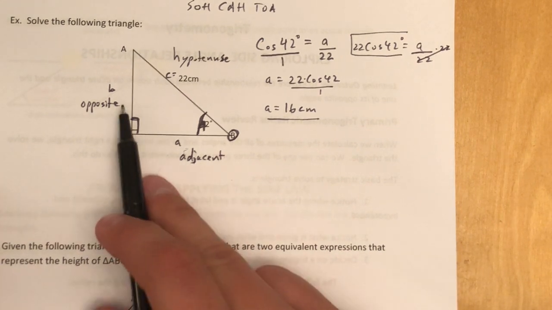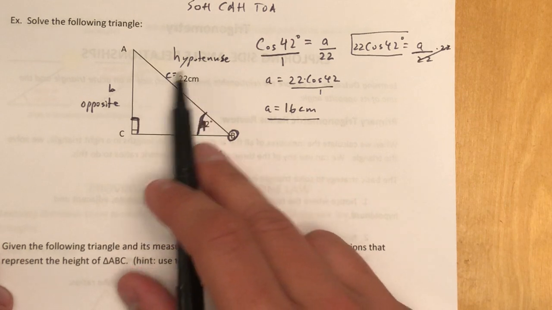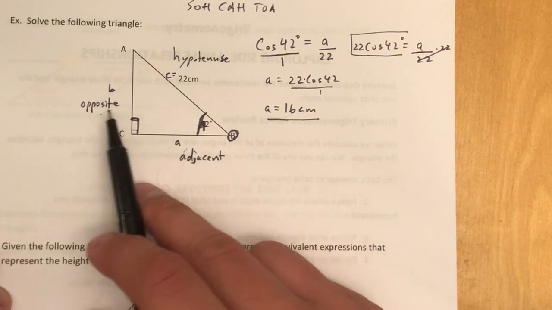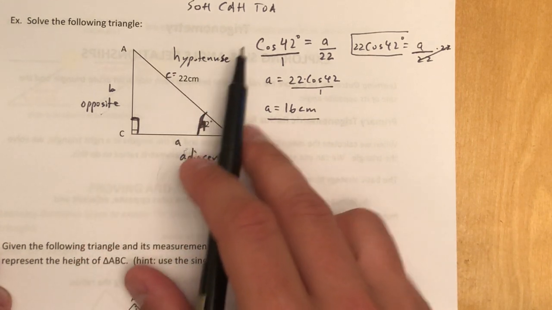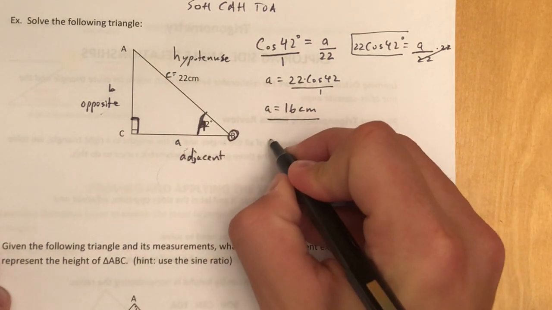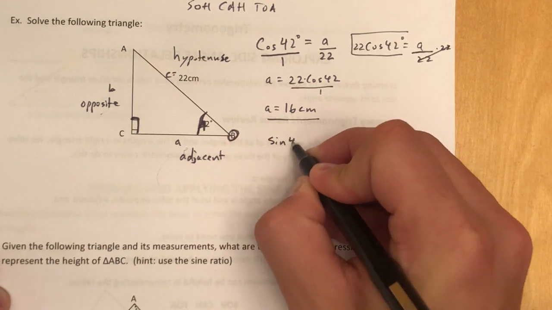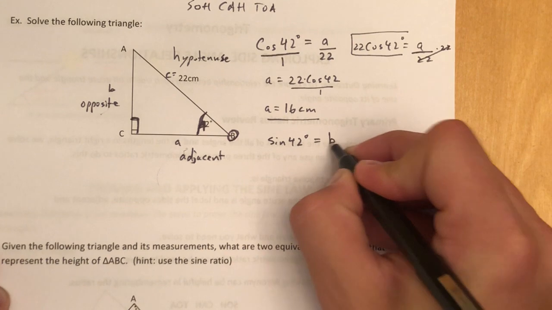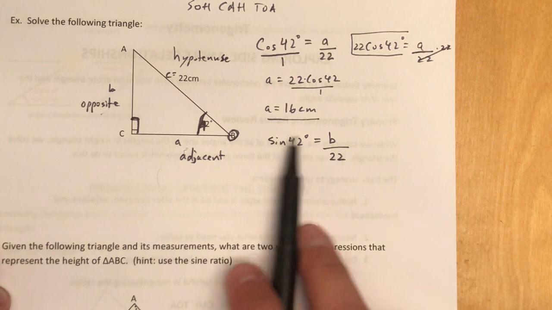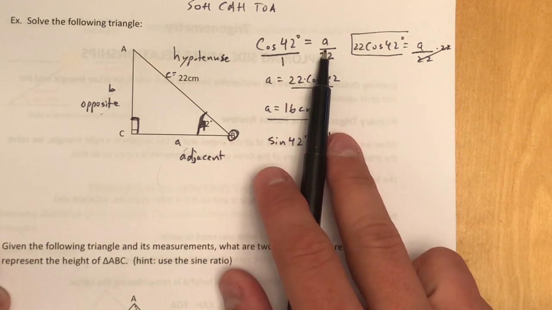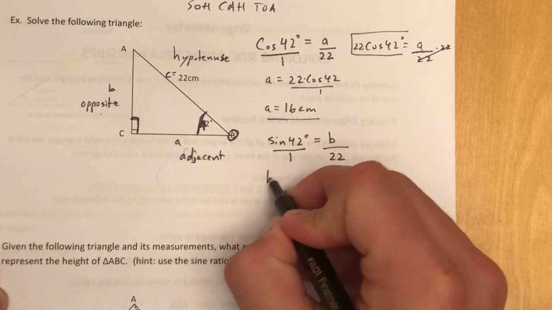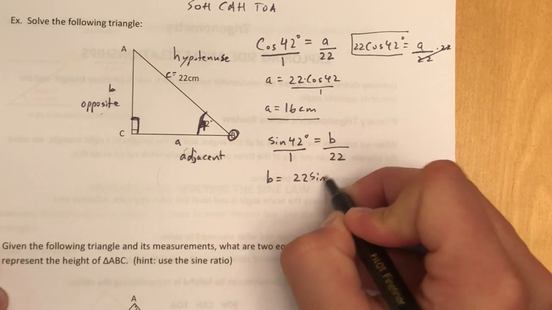Let's take a look at side B now. We still know side C being 22. We want to know B, and we still know this angle. So which ratio uses opposite and hypotenuse? It's going to be SOH, which stands for sine is opposite over hypotenuse. So sine of this angle, 42 degrees, is equal to the opposite side, B, over the hypotenuse, also 22. If you notice, the variable is in the exact same spot as this one right over here. So again, we're just going to put this over 1, cross multiply, then divide. So B is equal to 22 sine 42.